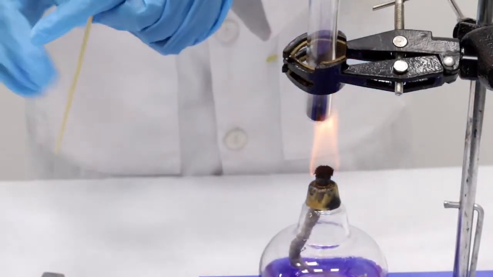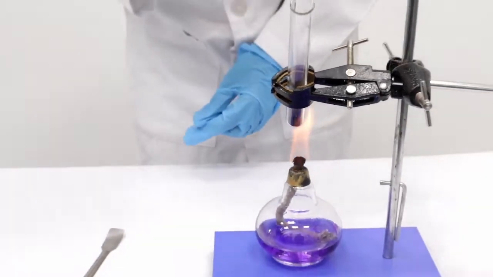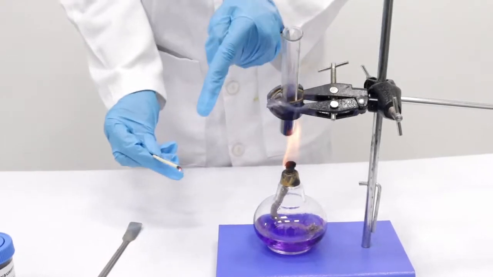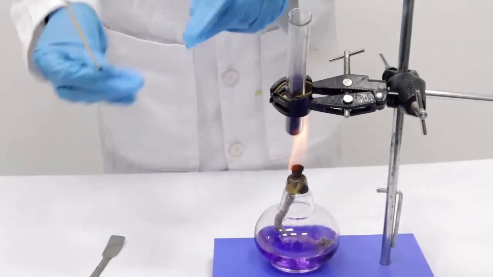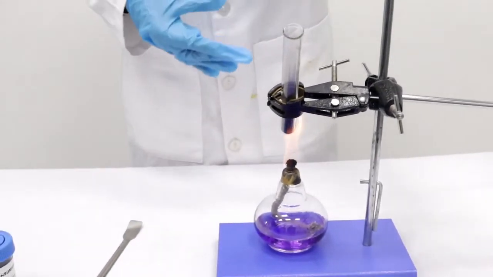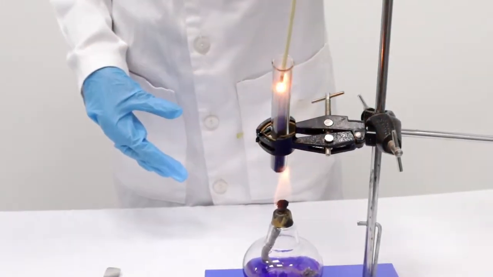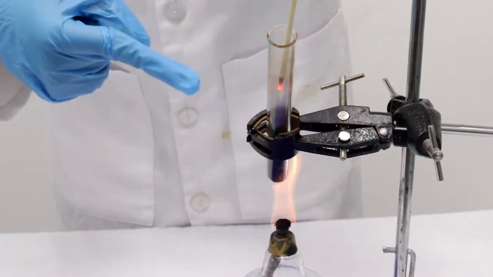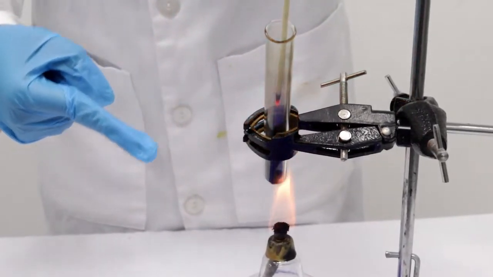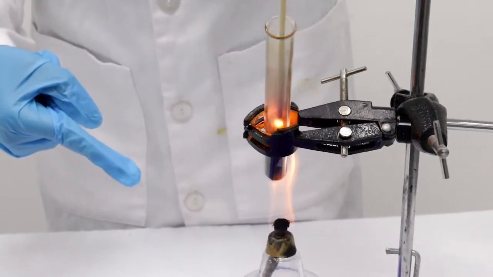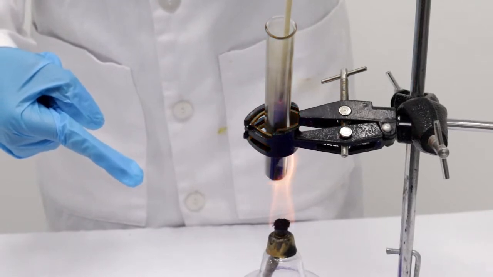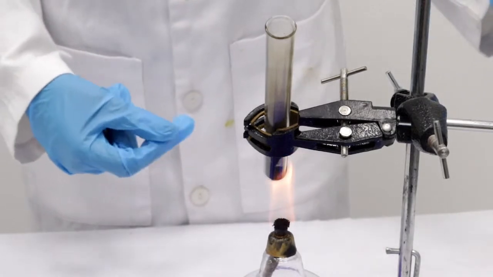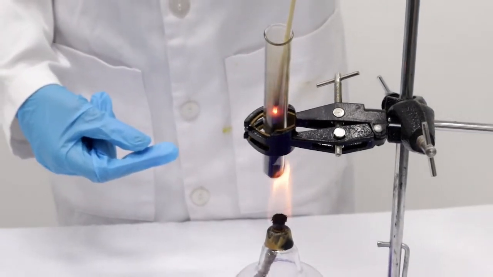Once most of it is burned, you blow out the flame. Don't blow it all the way out. Make sure that it is glowing. And then you place it into the test tube. Look at that glow. Look at that glow. It shows that there's oxygen being released from the experiment.